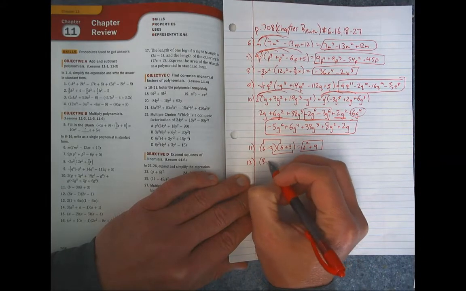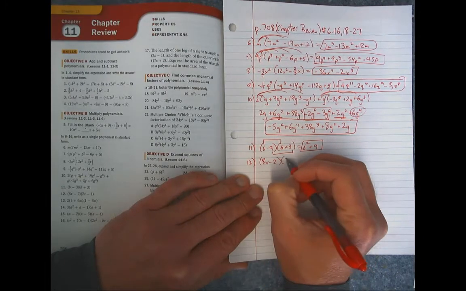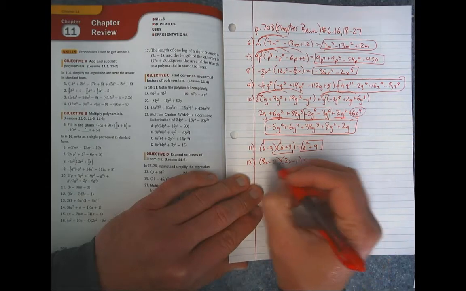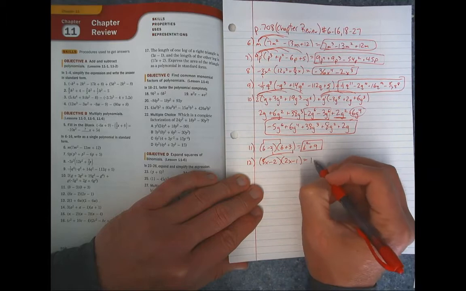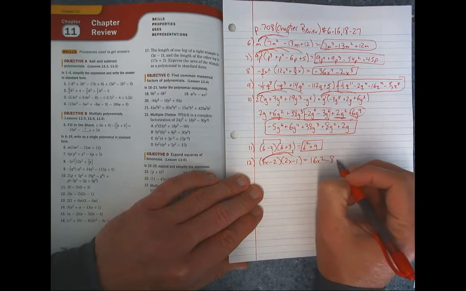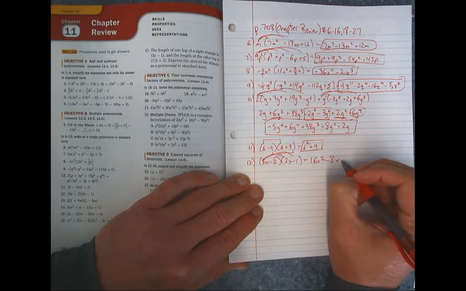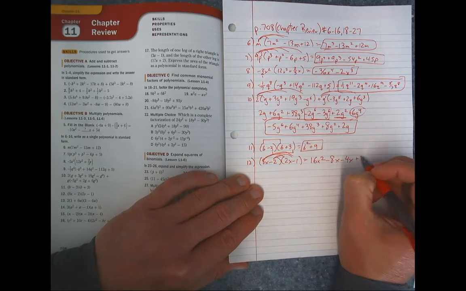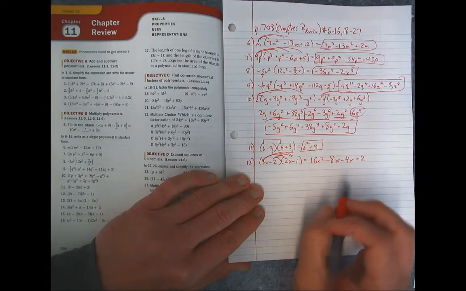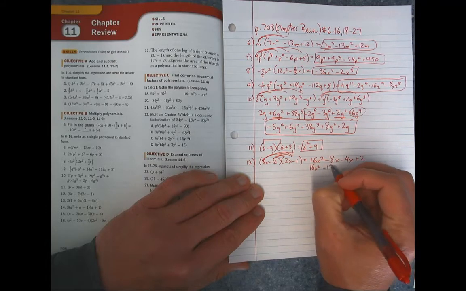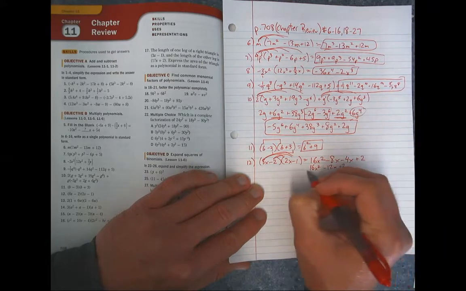Number 12, not a special case. So this one we just have to expand. So multiplying here, that is 16x squared. Multiplying here, negative 8x. Here, negative 4x. Here, positive 2. So those are going to go together. Final answer is 16x squared. This and this is negative 12x plus 2.